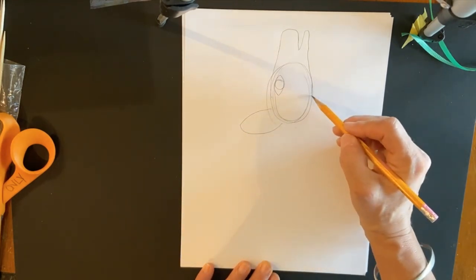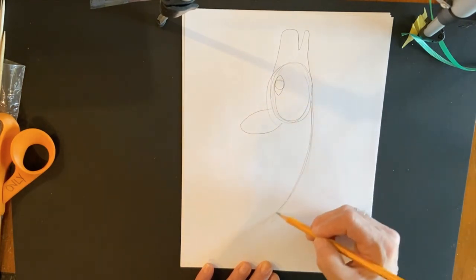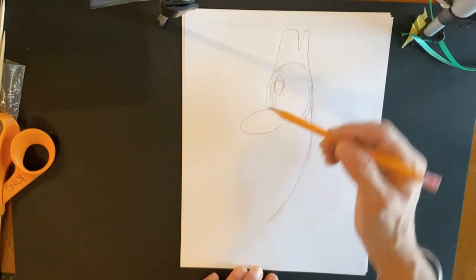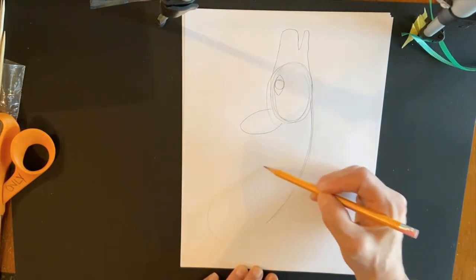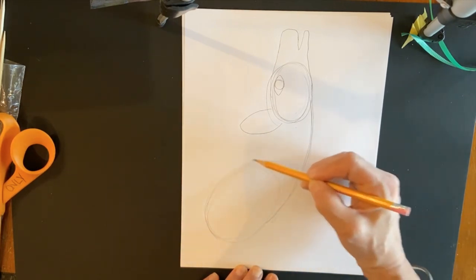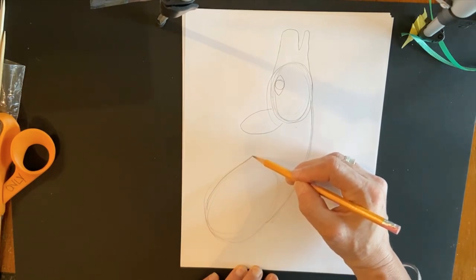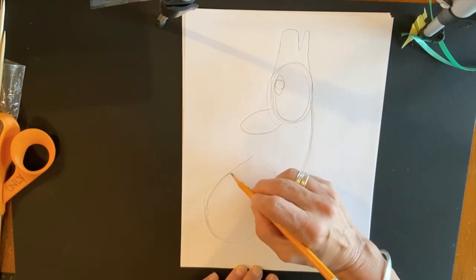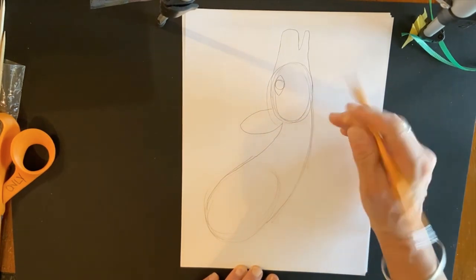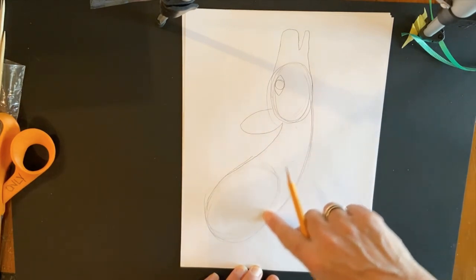All right, and now I'm going to very lightly do a curved line back here. And the same way that I did an oval here, I'm going to do a nice big oval here, for his back and where his back leg is going to be. And then I'm going to come up off of that oval, and I'm going to connect back up here to the ear. So I've got this funny little almost eggplant shape.